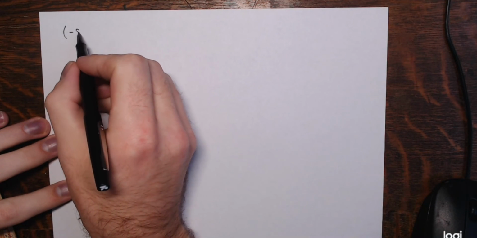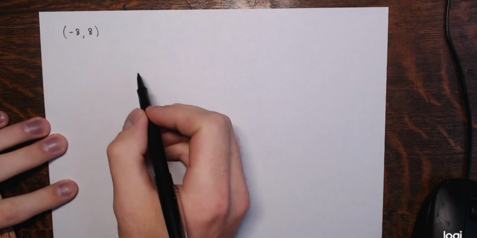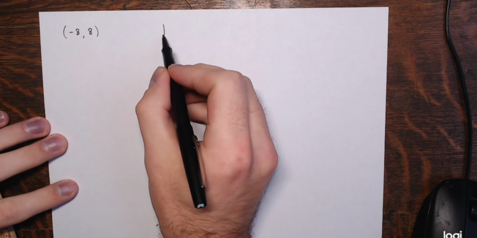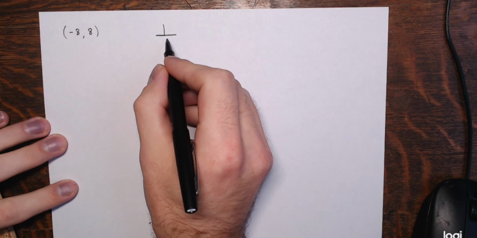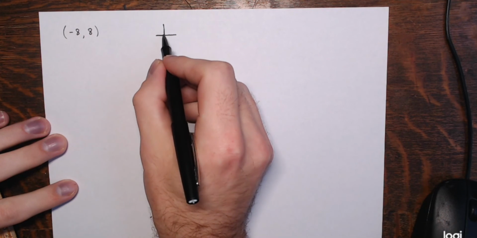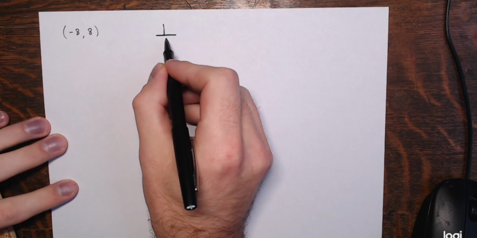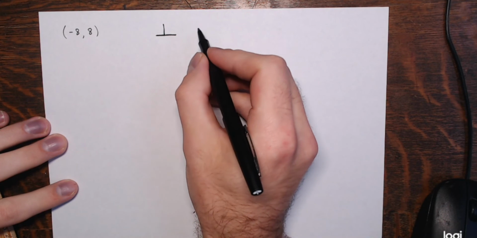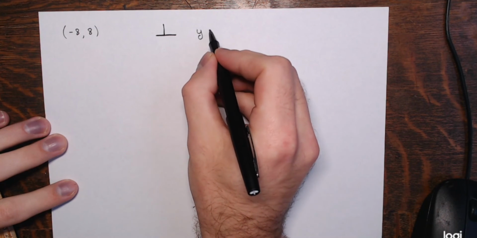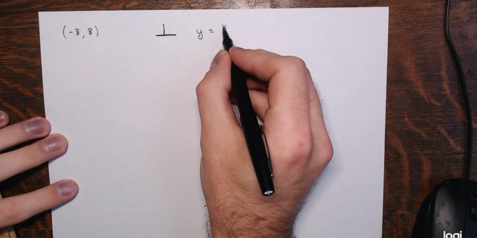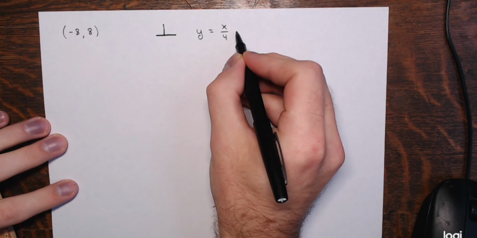The point (-8, 8) is on our line, and we're perpendicular, which is the symbol I just drew, kind of like an upside down T, to y equals x divided by 4 minus 5.